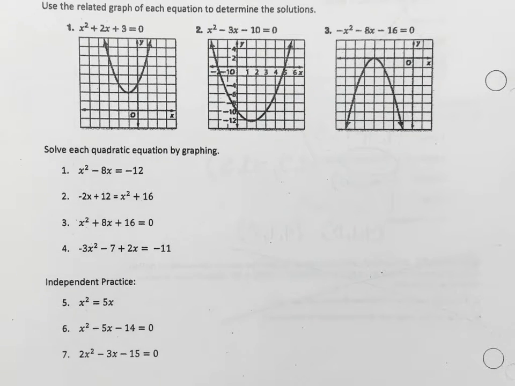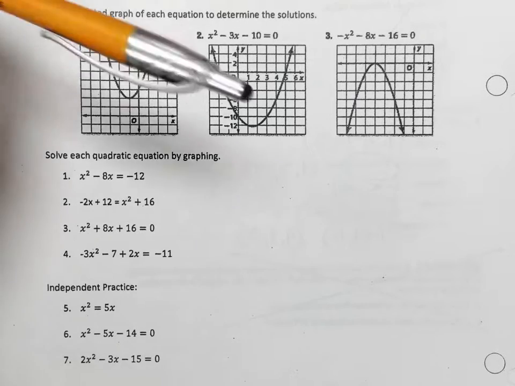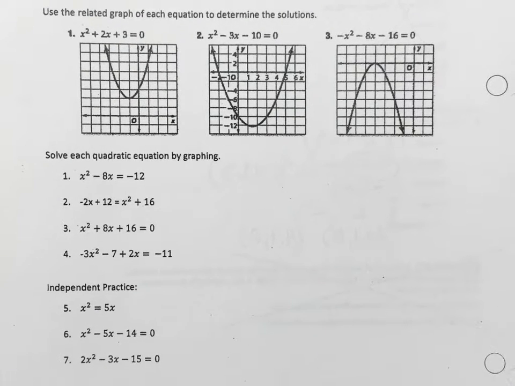Tyler, you ready? Blake, you ready? Hunter, you ready? Hunter? Right now we're doing this, and then we'll do that, okay? All right, let's look at number 1. Got your graphing calculators? Hunter, do you have a graphing calculator? Allie, you have one? Yeah.